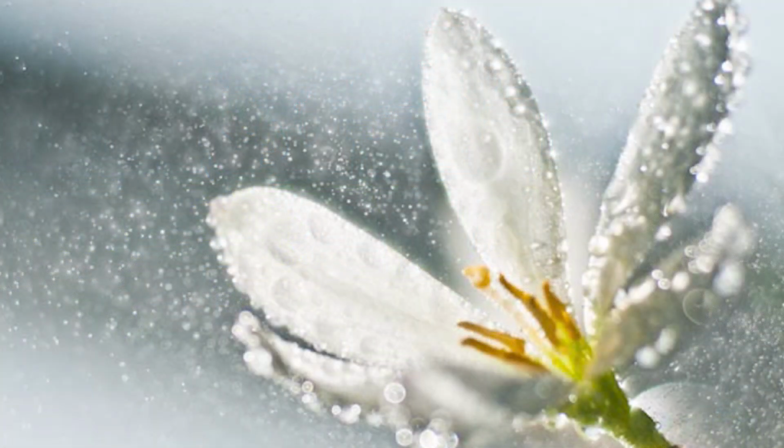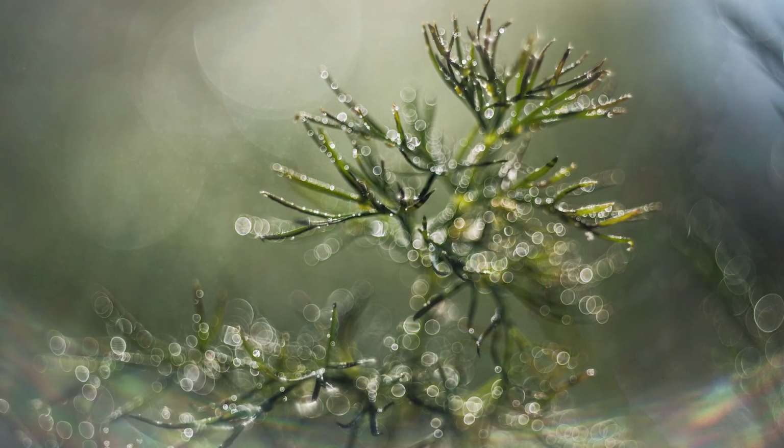Selective focus can be used to draw the viewer's eye to a specific point of interest or to create a sense of depth and space in the image.